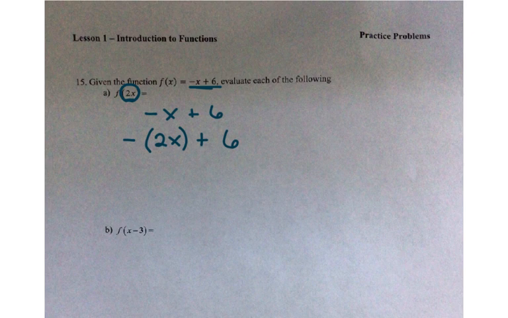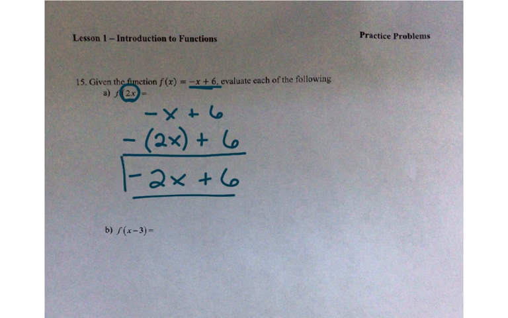From there, we're supposed to simplify this. In this case, that just means dropping the parentheses and having that be a negative 2x plus 6. And that's exactly the answer we're looking for in this particular problem, 15a.